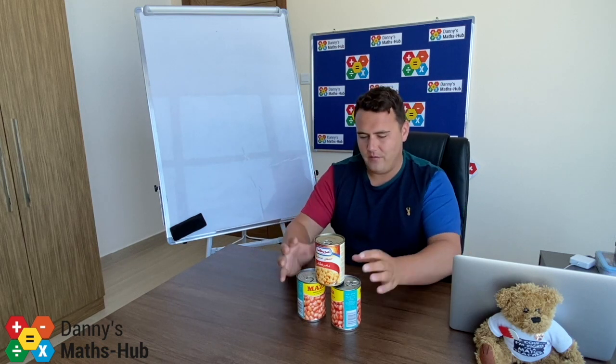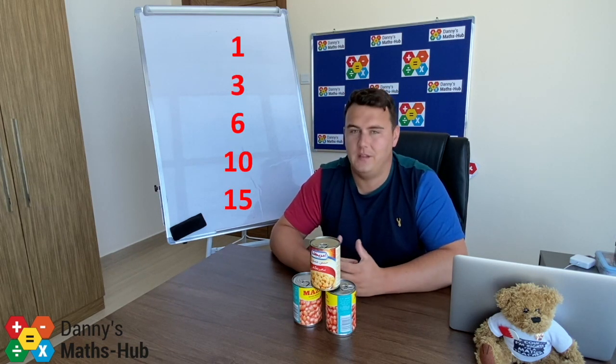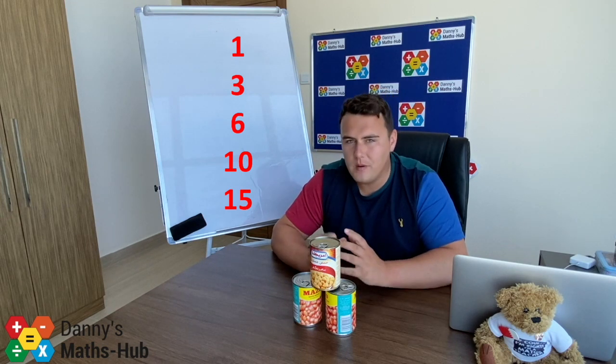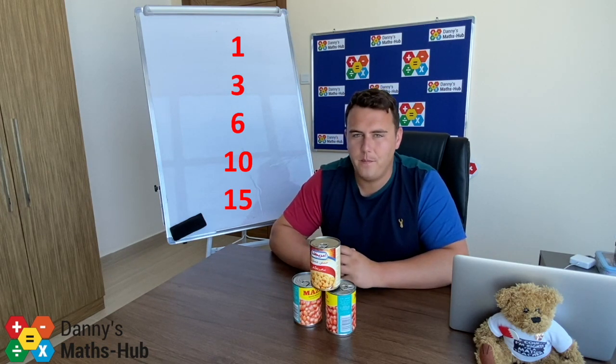Hopefully you went through and realised that there were 3 cans needed for the next row. And if you did, you'd have realised then we'd had 6 cans for 3 rows. Then if you went through into the 4th row, you'd have realised we needed 10 cans. And then for the 5th row, 15 cans. And hopefully by now you're starting to see a pattern.